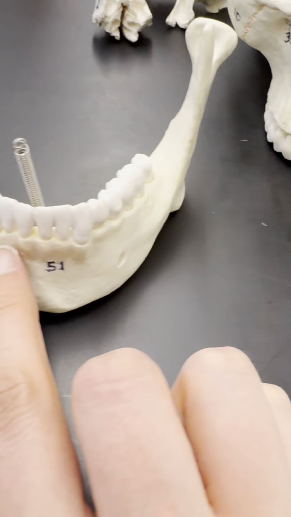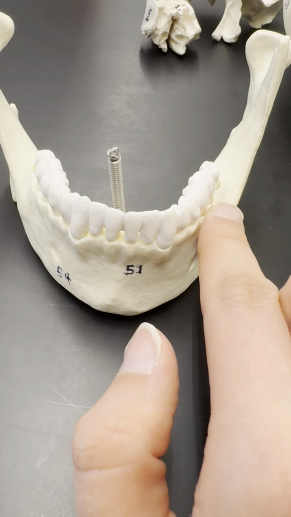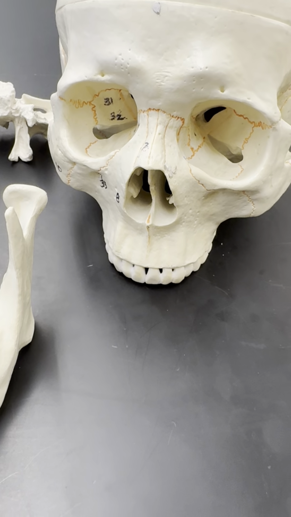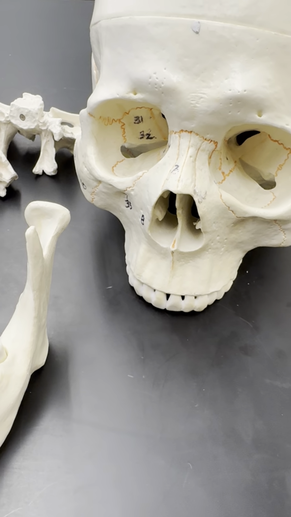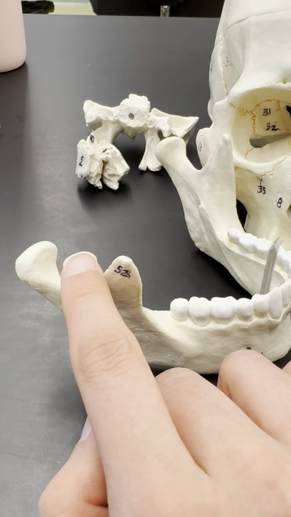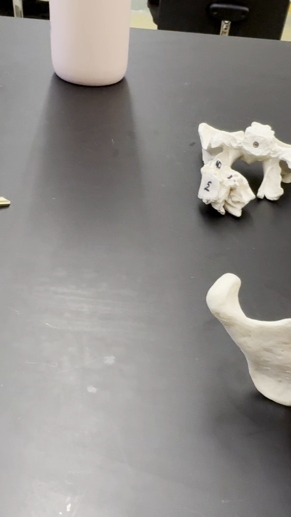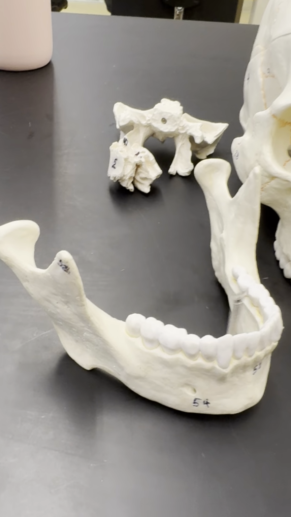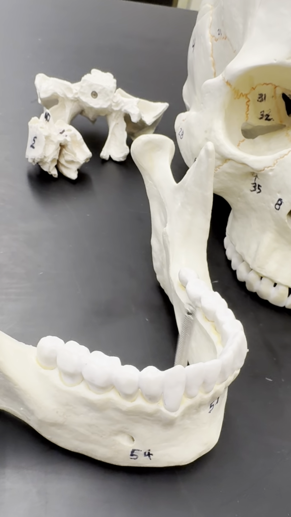Right underneath the teeth here, this area is known as the alveolar process, on the top of the teeth as well. Alveolar process. This indentation here is the mandibular notch. And this is the mandibular angle. It's like that jawline area.